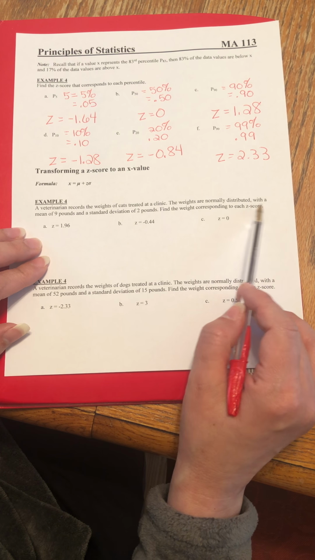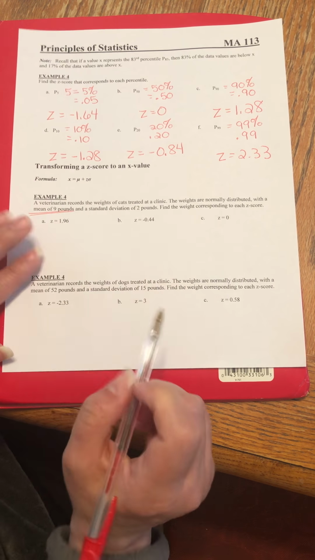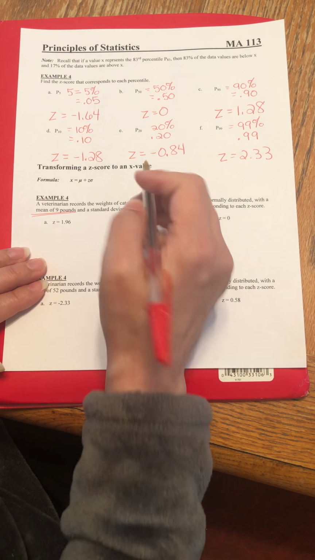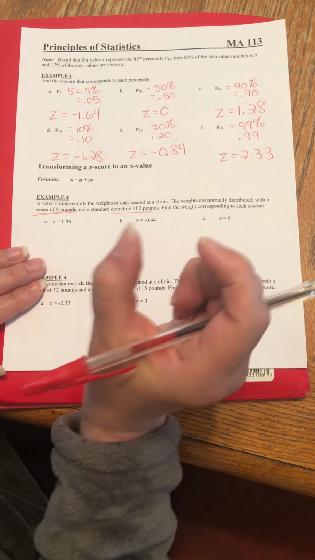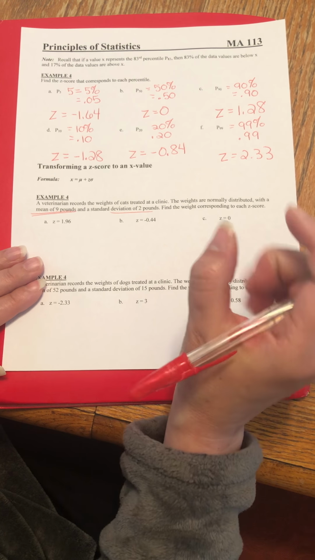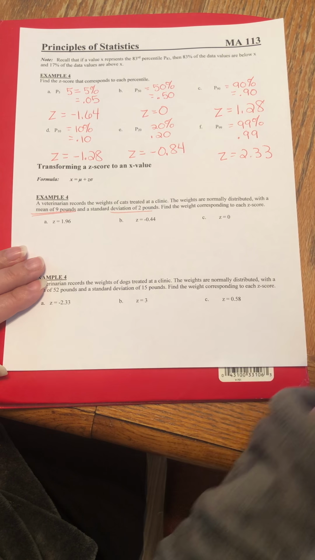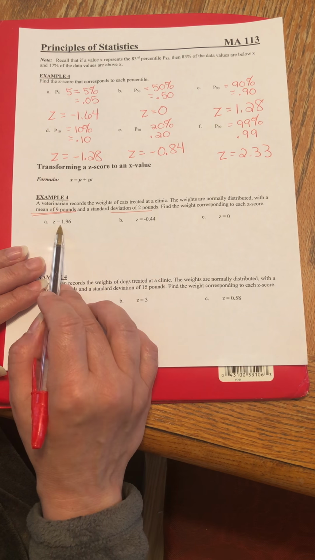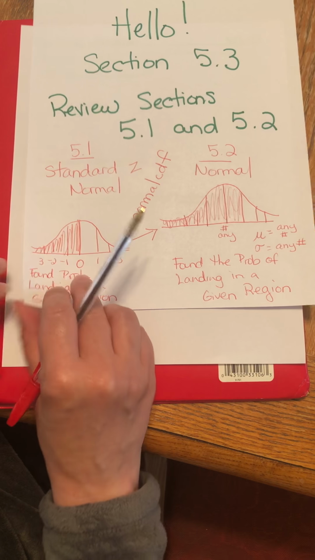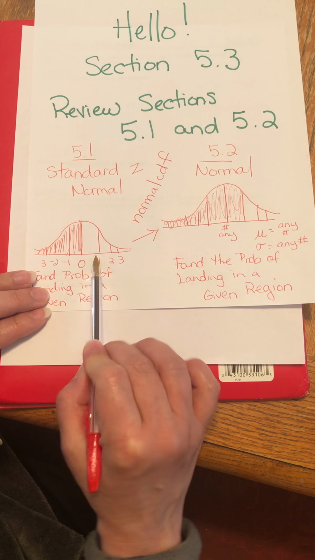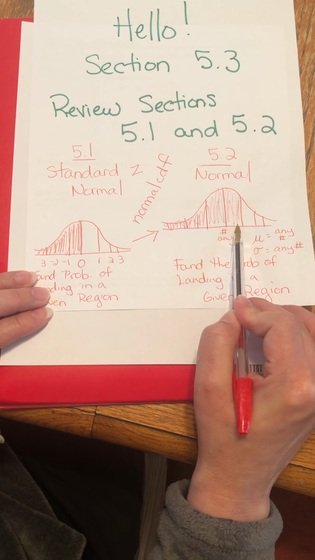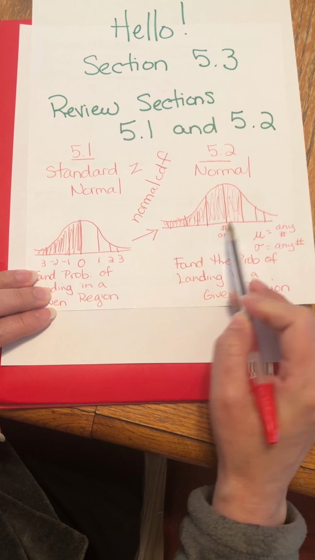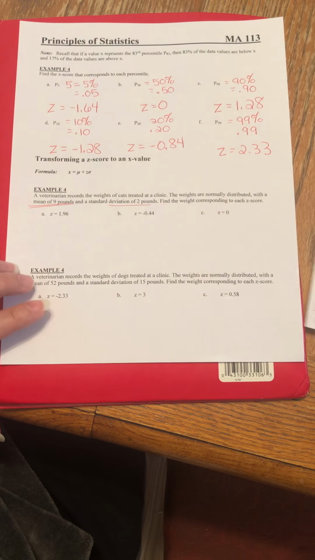The weights are normally distributed with a mean of 9, so I know the middle of my curve is 9, and a standard deviation of 2. So that means the width of each bar is 2. Find the weight corresponding to a z-score of 1.96.